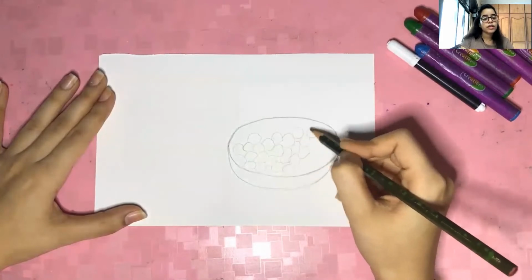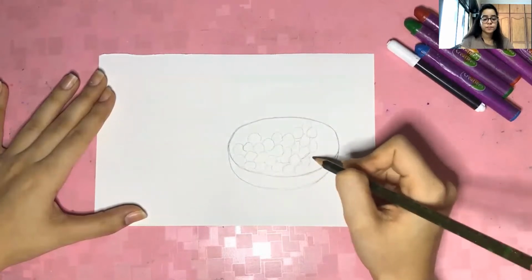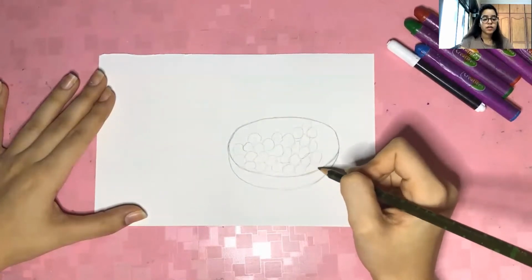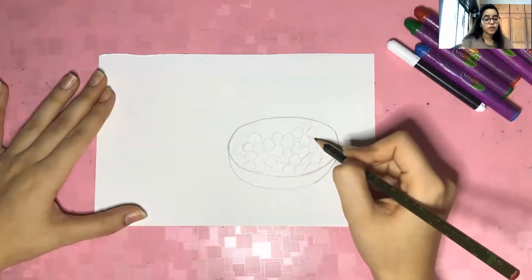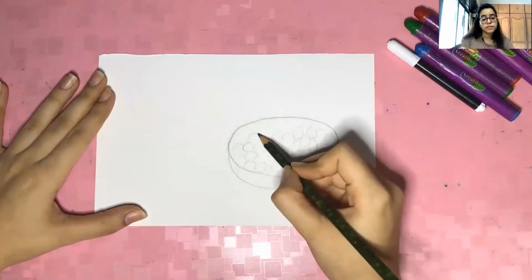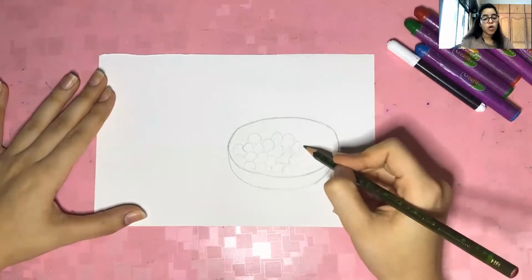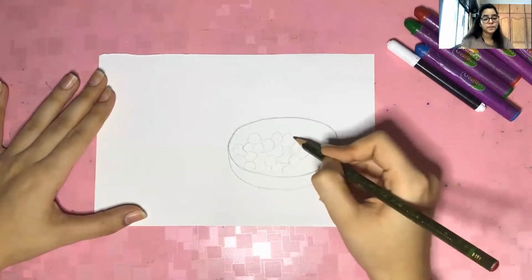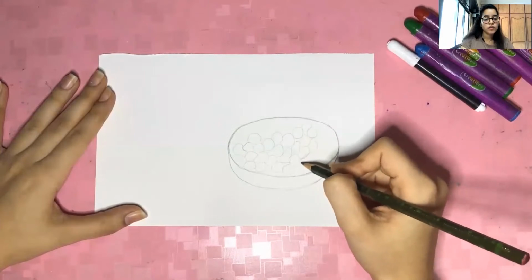So just roughly create some circles all over the bowl. I think this would not require any repetitions. All of you can draw along with me. Just start by drawing these rough circles all over the bowl.